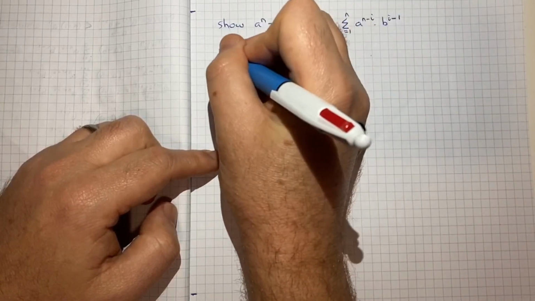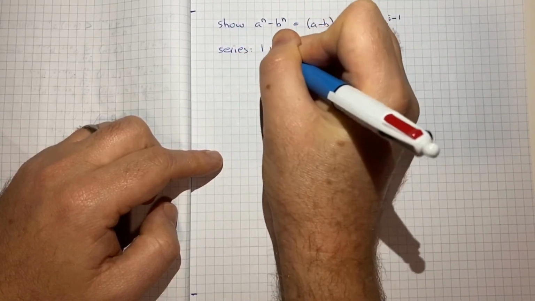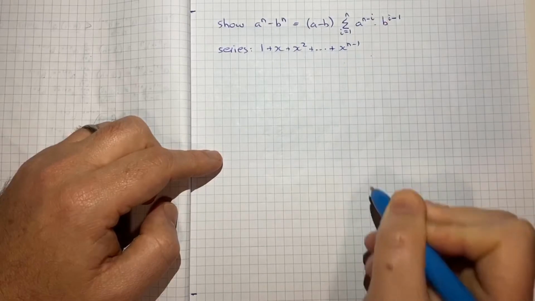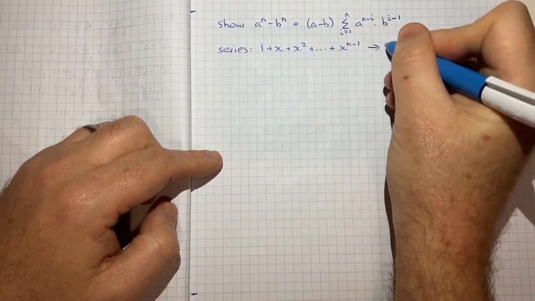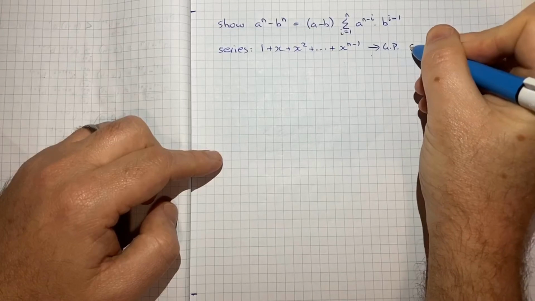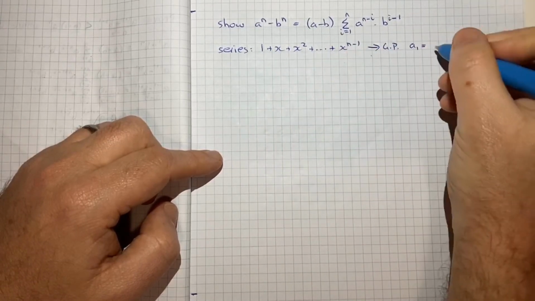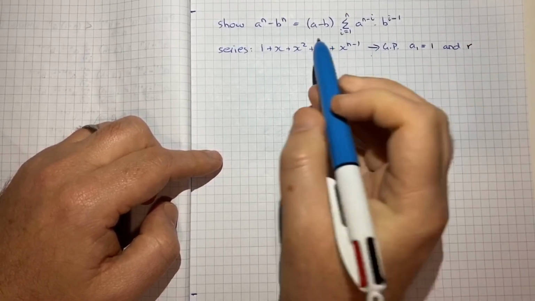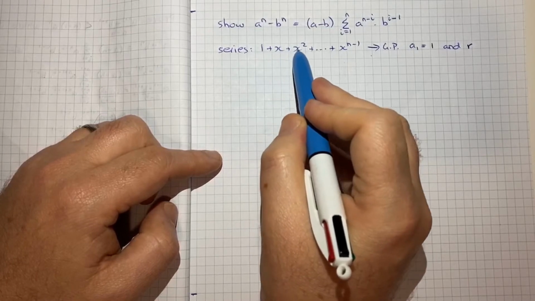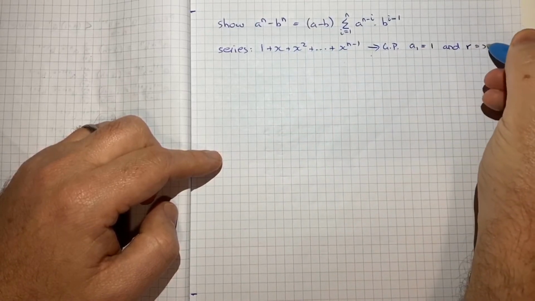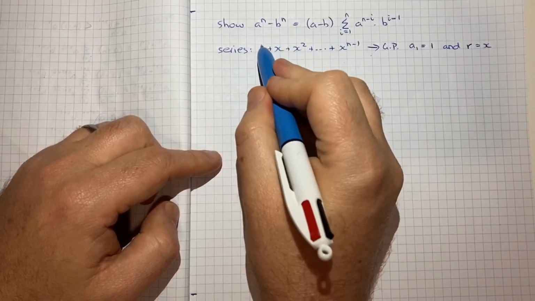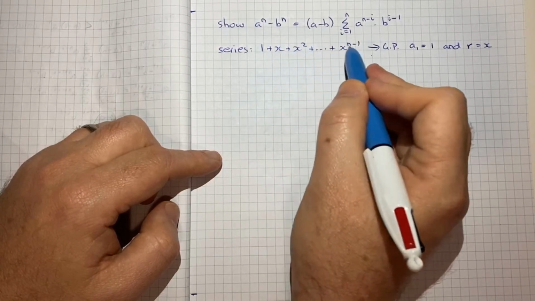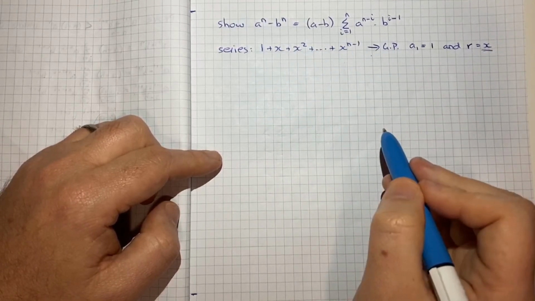So if we look at the series 1 plus x plus x squared all the way up to x to the n minus 1, that's a geometric progression where the first item in the series is the number 1, and the common ratio, as we call it, the thing that we're always multiplying by to get to the next item, is equal to x. Because if we start with 1, 1 times x is x, times x is x squared, and so on. So that's the common thing that we're multiplying by.